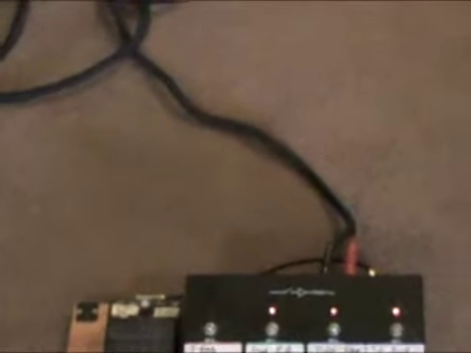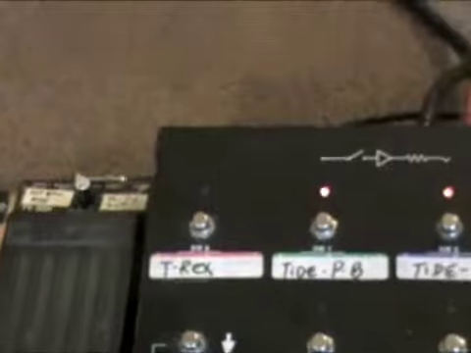So back to the controller, it's capable of storing combinations of 10 controller switches. The 10 controller switches are these right up here.